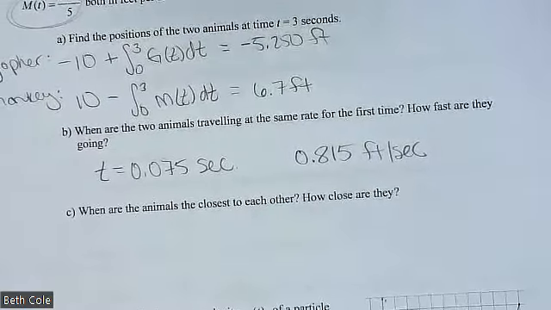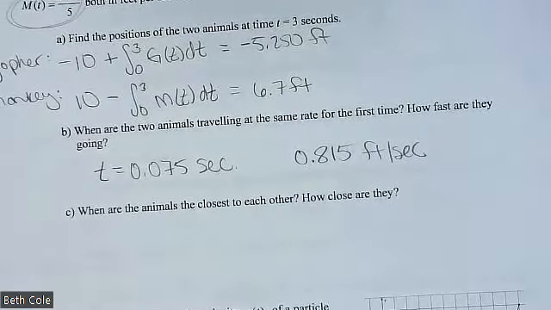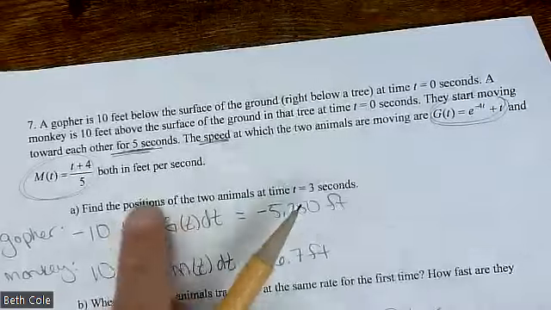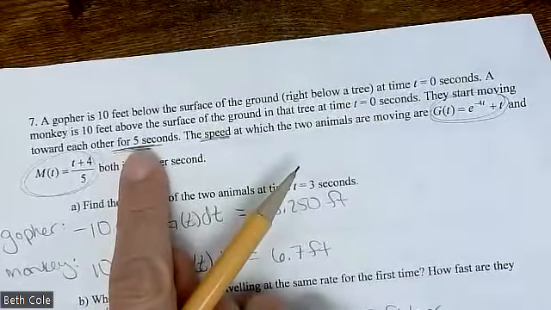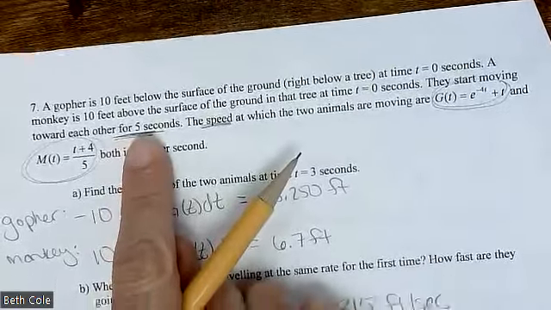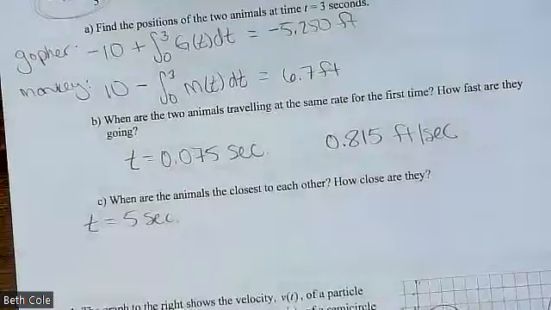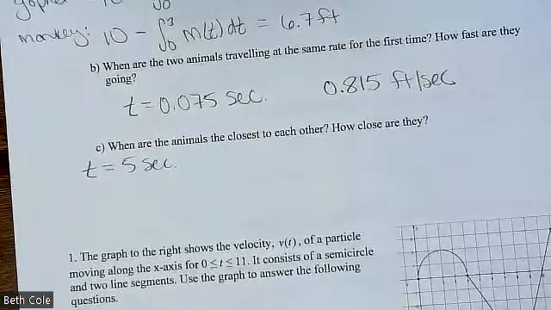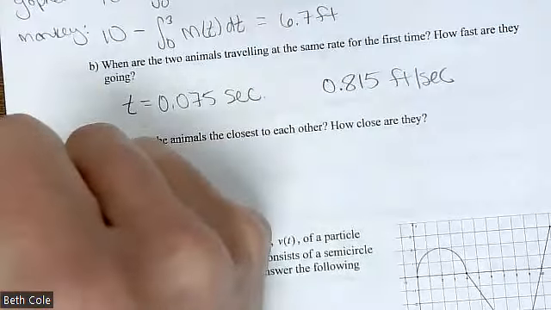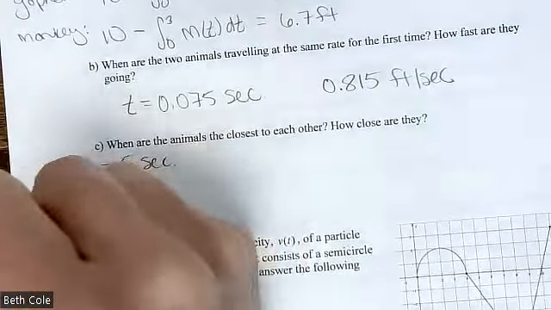Letter C says, and this is kind of a trick question. When, so again, it's a time, are the animals closest to each other? It says they move towards each other for, so when are they closest? 5 seconds. At time, 5 seconds. And then it says, how close are they? Here's what I want to have happen. Go ahead and label gopher and monkey.